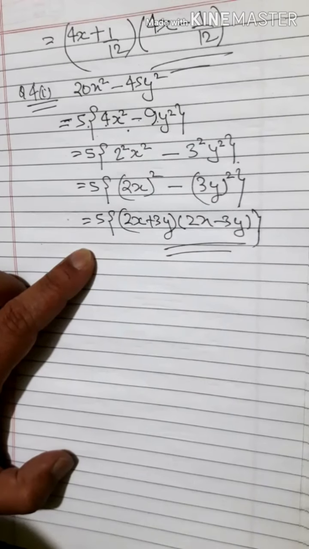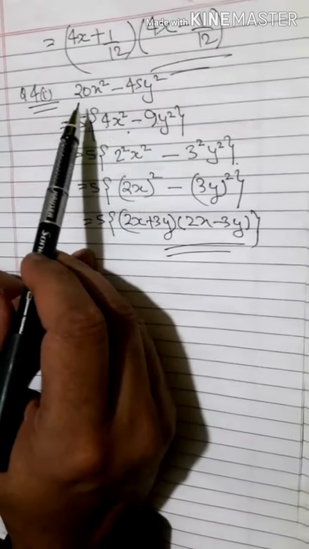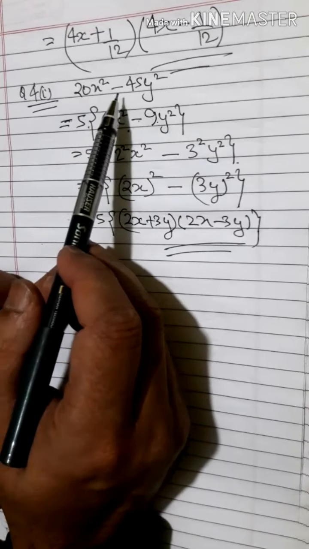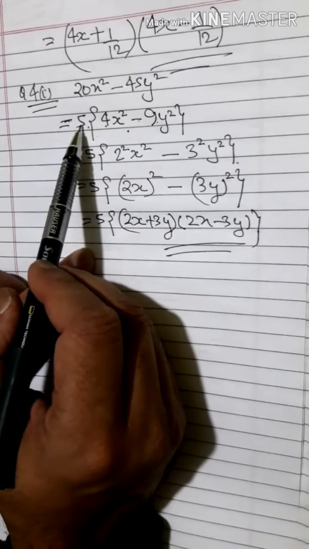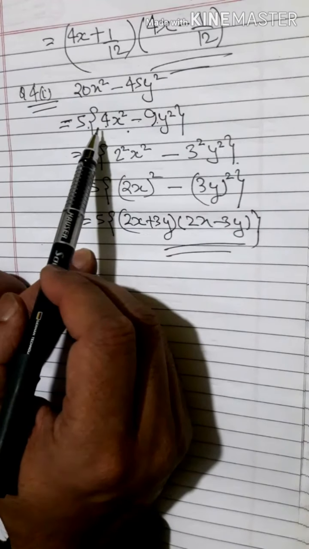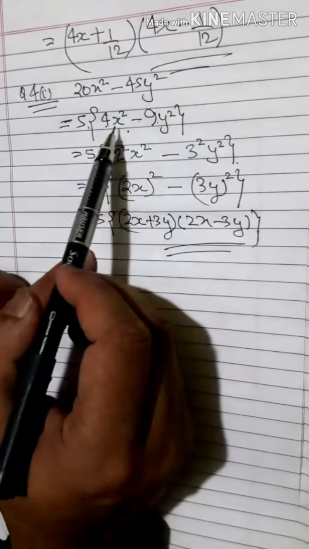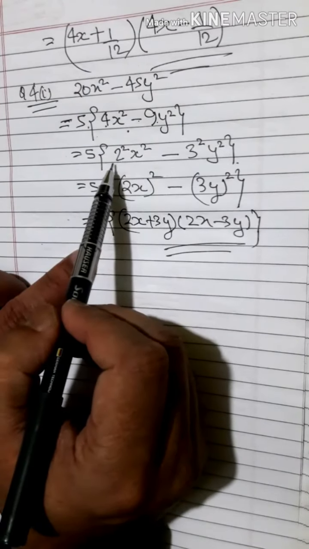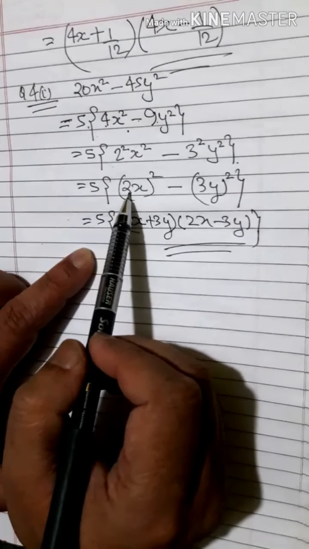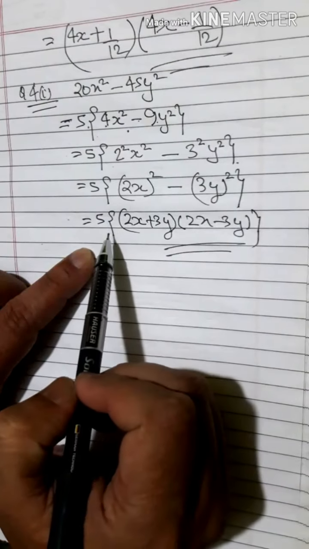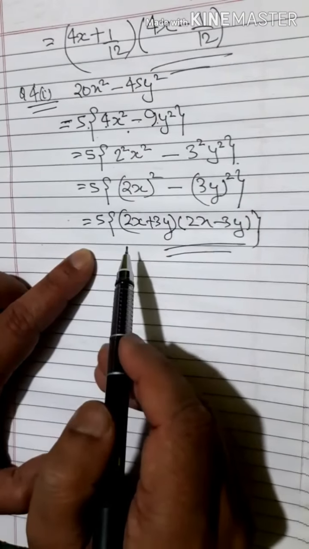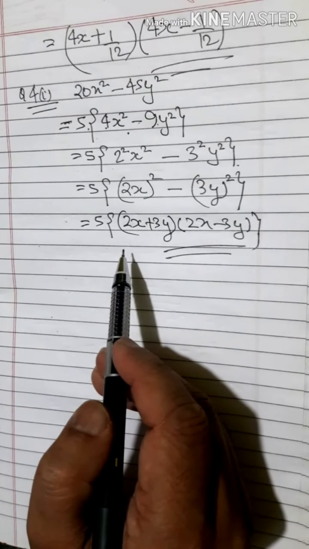So in this question, what did we learn? If the first term and the second term are not given directly in the form of a perfect square, by taking common, we can convert both the first term and the second term into perfect squares. And once we get them in the form of perfect squares, from there we just need to express it in the form of a square minus b square and apply the identity a square minus b square is equal to a plus b multiplied by a minus b.